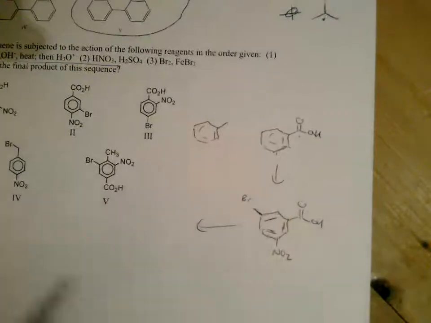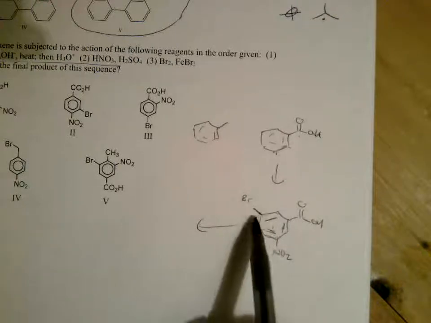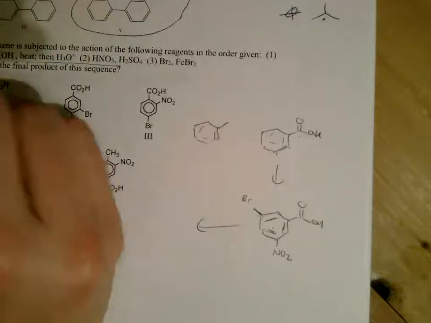But you do have to kind of solve the puzzle of which one's the strongest activating or deactivating, and where it is going to go. But in this case, you don't have to, because it's meta to both of these when it's in this position. So that means your right choice is going to be answer choice A.